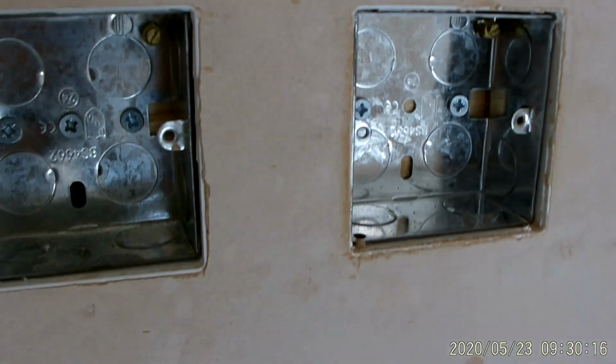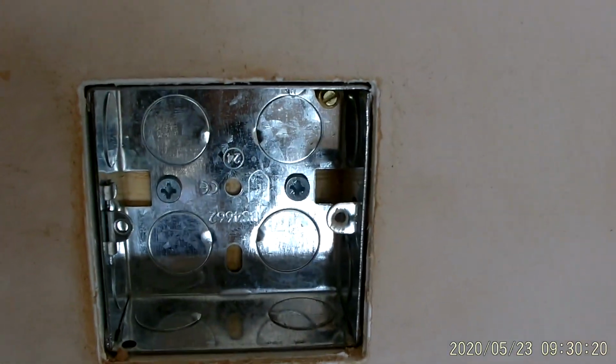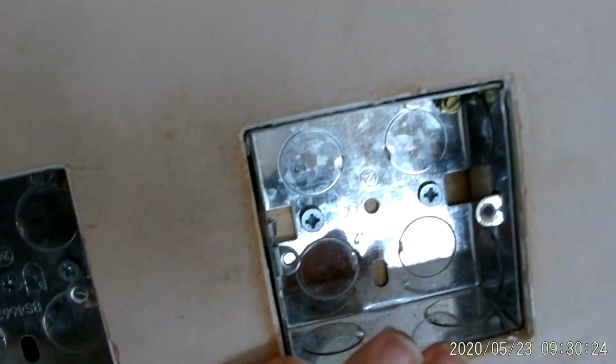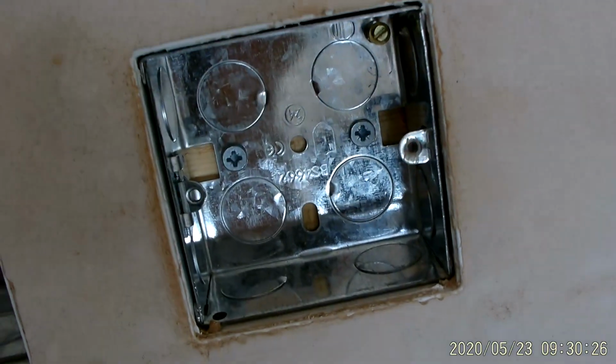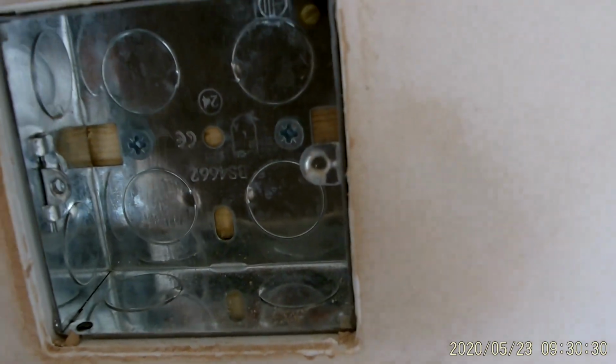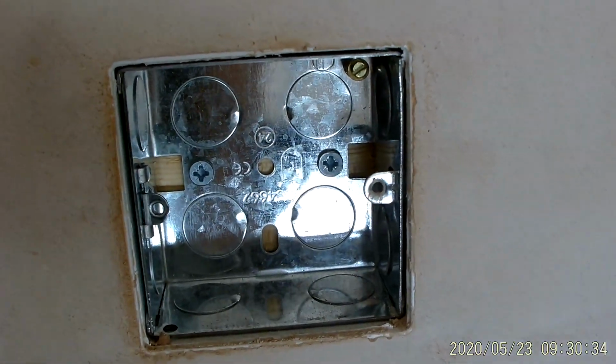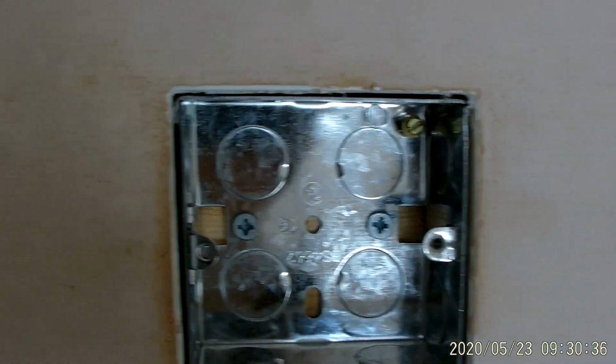Now, one of the problems that I foresee with this, this is great for a finished product. Okay, the decorators, there's no making good around these ones. There is one down here that's got a chip around it. I'll show you in a second. The decorator's going to have to make good. Decorator being me in this instance. But you can see these are good.